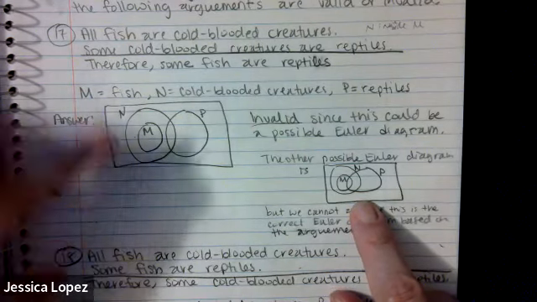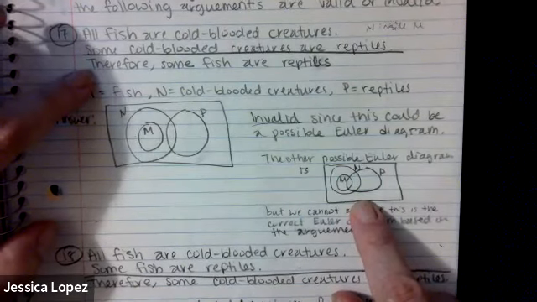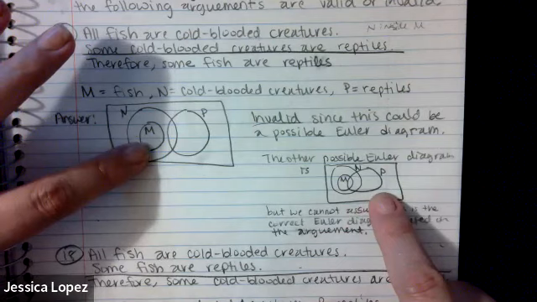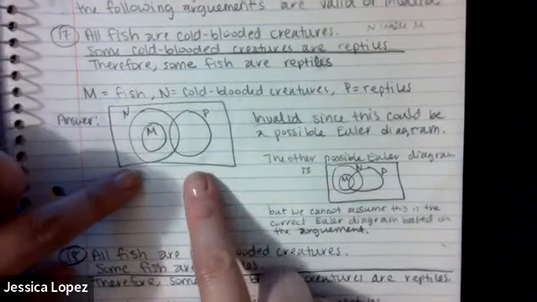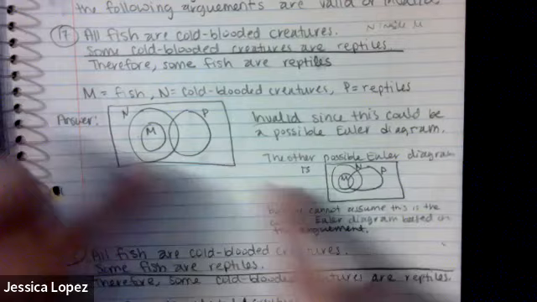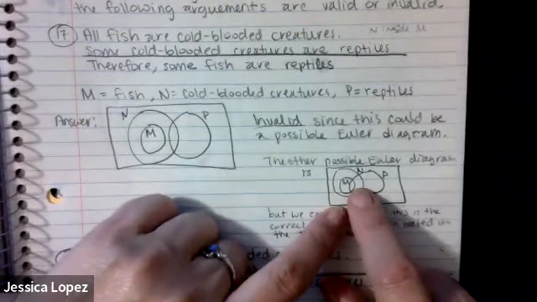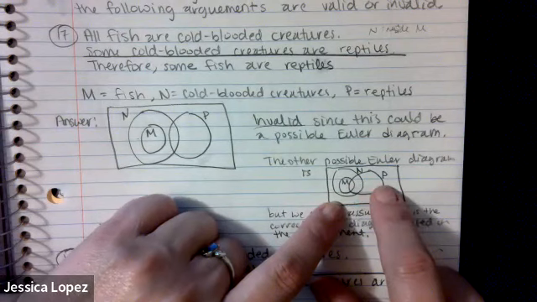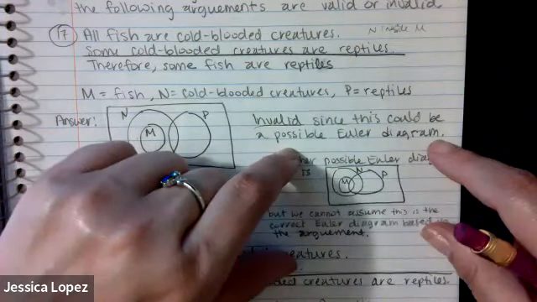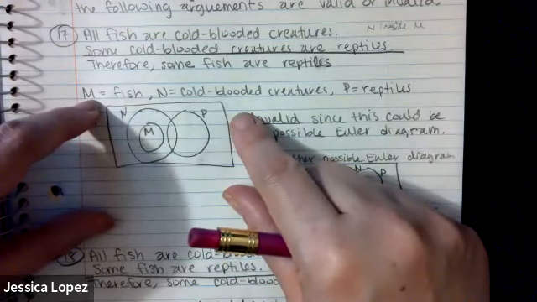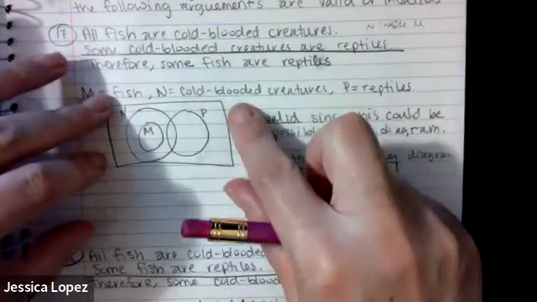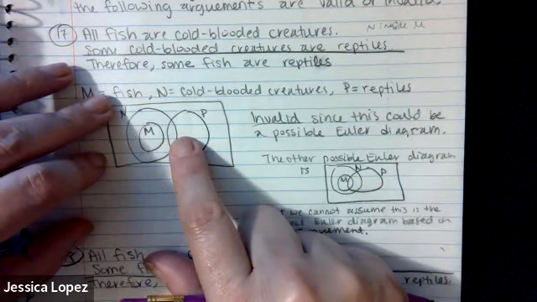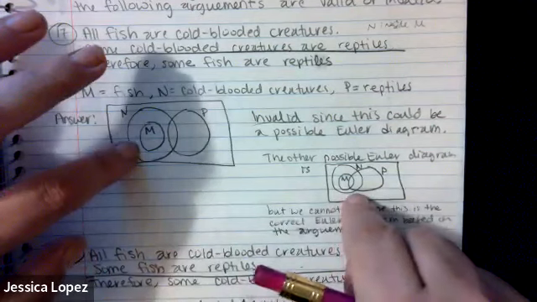The issue is that in order for this statement to be valid, it has to be valid in both of these possibilities, okay? And the problem is that yes, it would be valid here, right? Because if I have them double overlapping like that, then yeah, some fish would be reptiles. So it is true with this possibility. But when you look at the other, just as equivalent, possibility, this one, the fish cannot be part of the reptiles. So we don't know which one it is, okay?